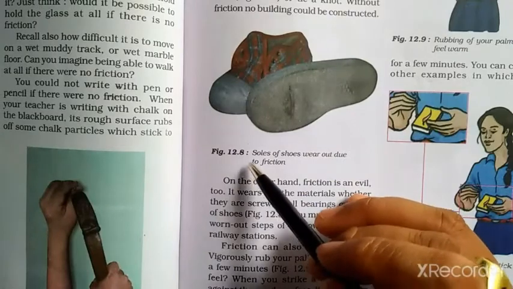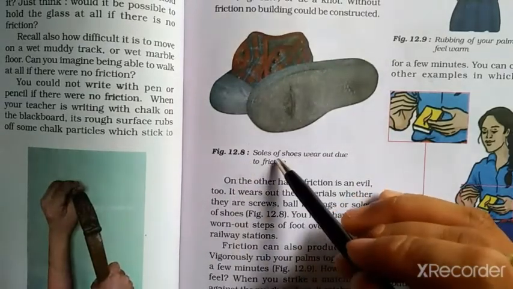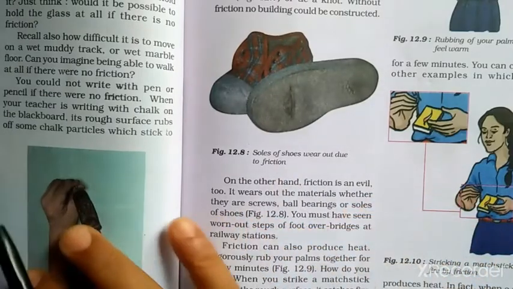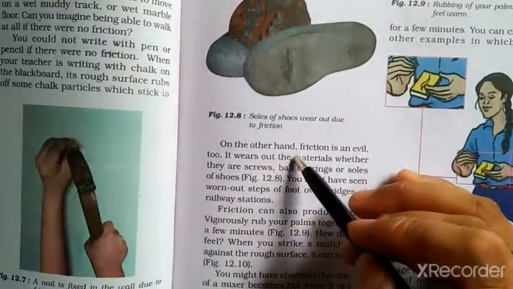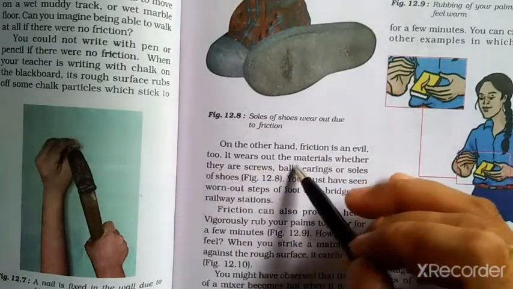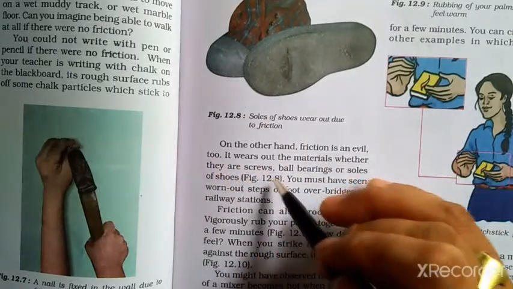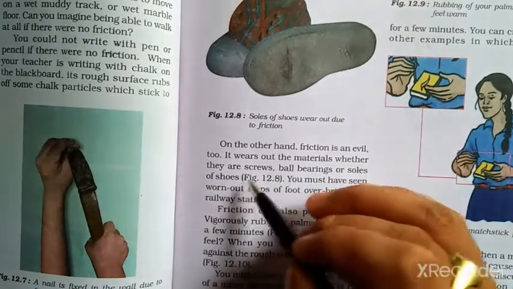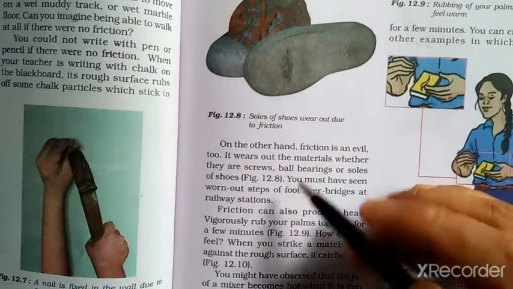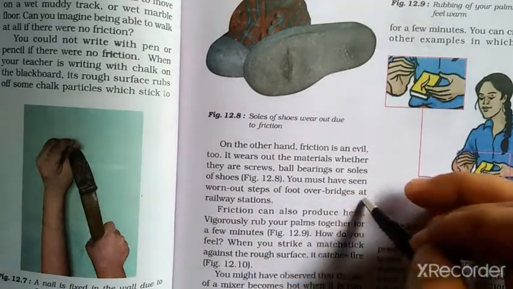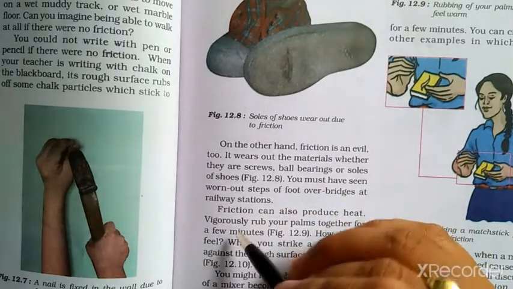Figure number 12.8. Soles of shoes wear out due to friction. On the other hand, friction is an evil too. It wears out the materials, whether they are screws, ball bearings, or soles of shoes. Figure number 12.8, as we have seen. You must have seen worn out steps of foot over bridges at railway stations.